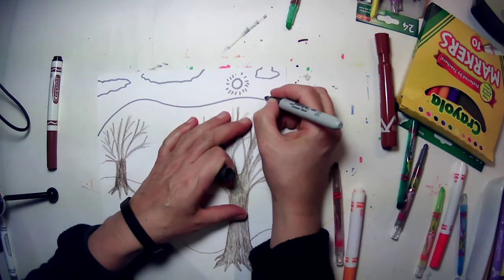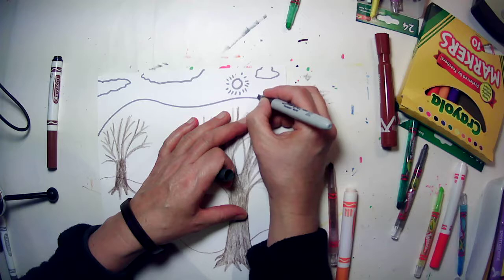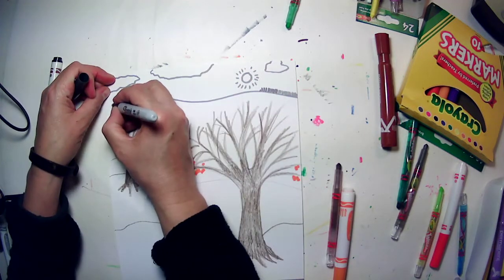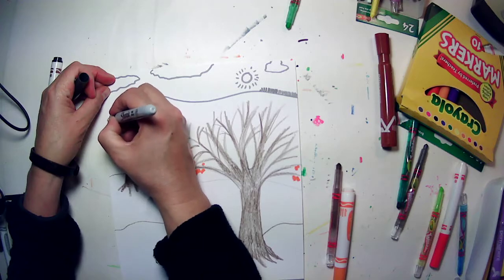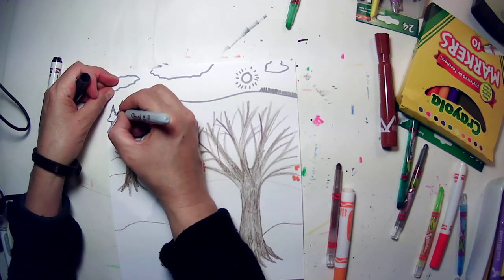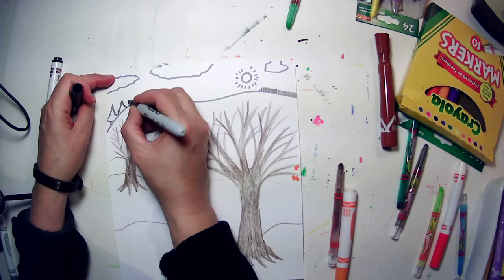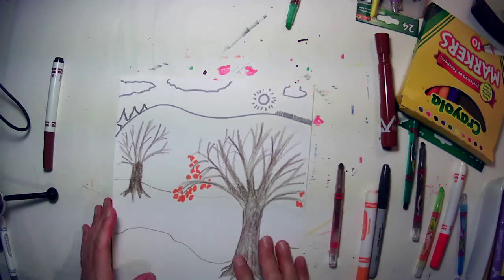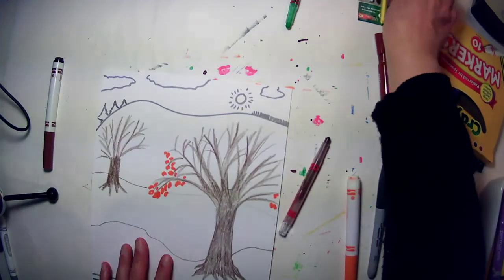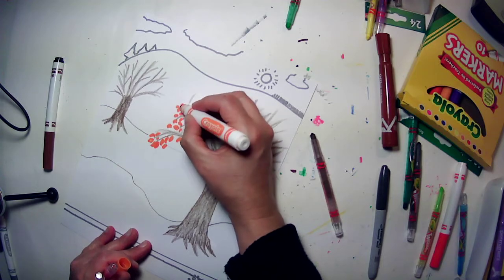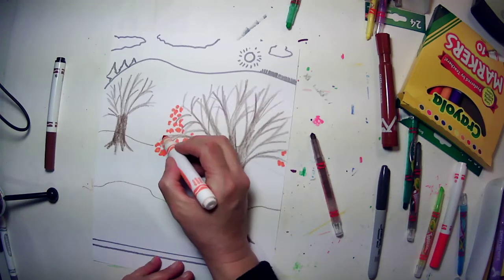Like, let's say back here, maybe this is a fence line, or maybe it's just a wild field, but you could have little trees back here, maybe some pine trees way in the background. And then the sky goes around everything. I'm going to make this a night sky. I'd have to add all my leaves. This is going to take me a while.